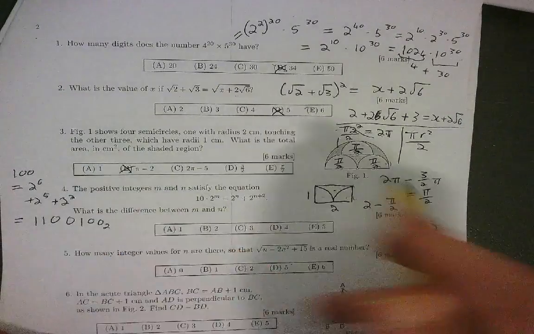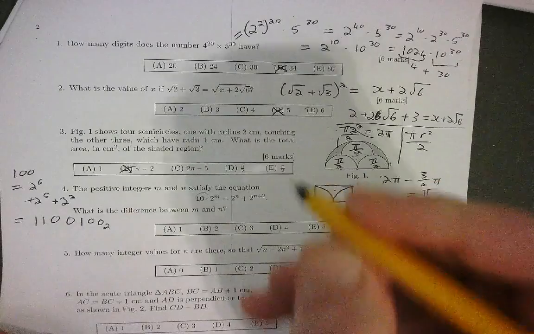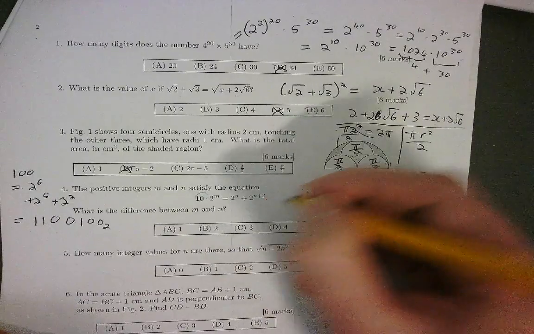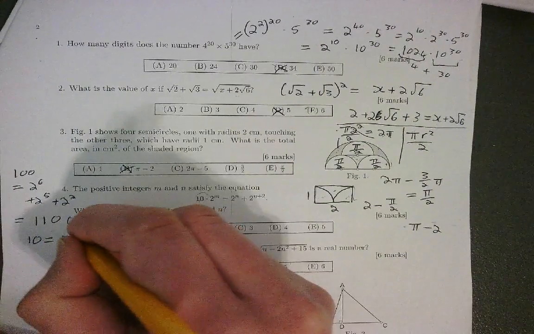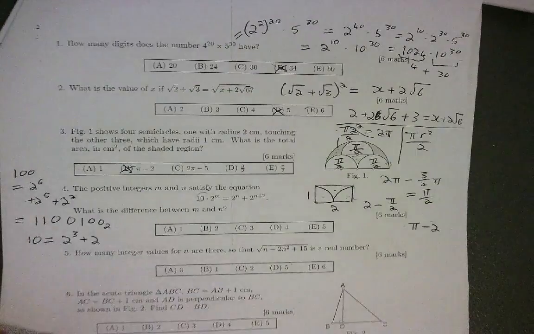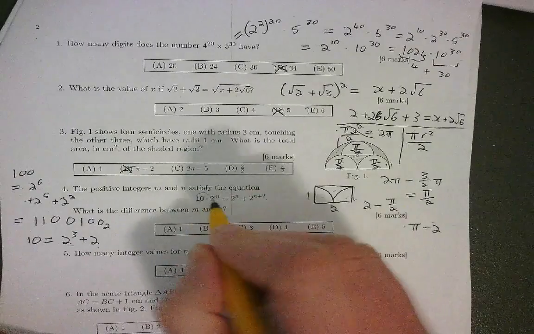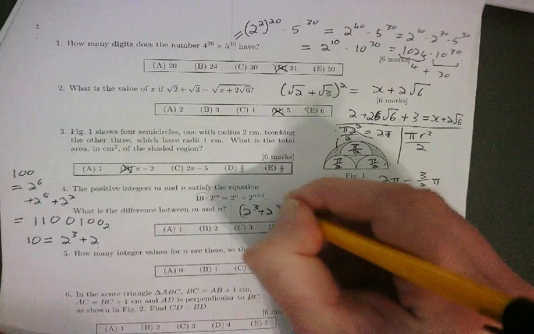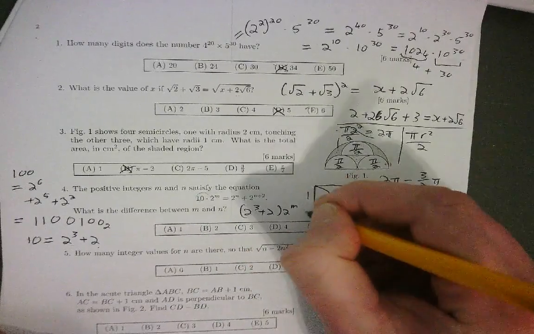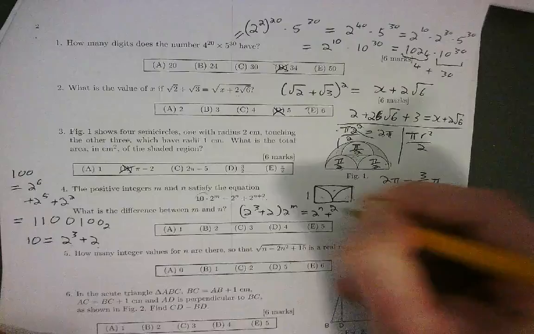So what I did was I took this number 10 and I expressed it in binary, and we get 10 is just 2 to the power of 3 plus 2. Then I replace 10 with this because it's equal to that, and we get 2 to the power of 3 plus 2 times 2 to the power of n equals 2 to the power of n plus 2 to the power of n plus 2.